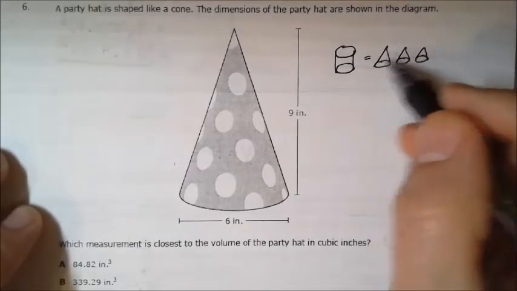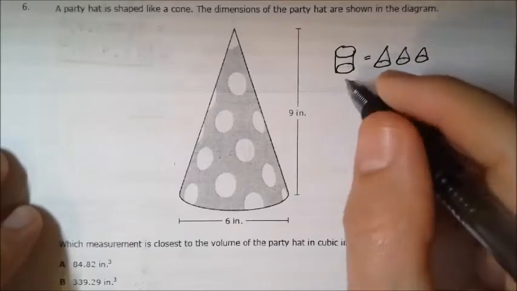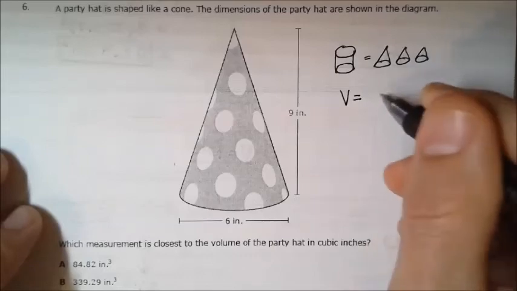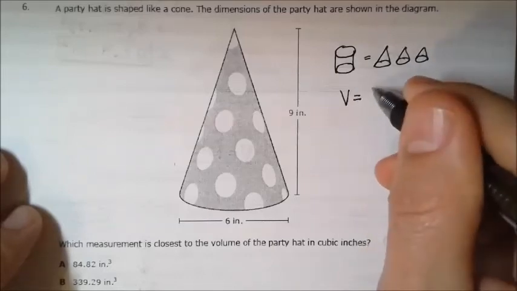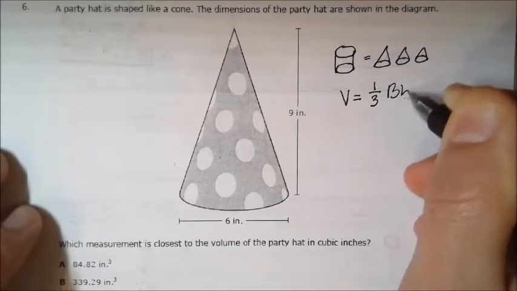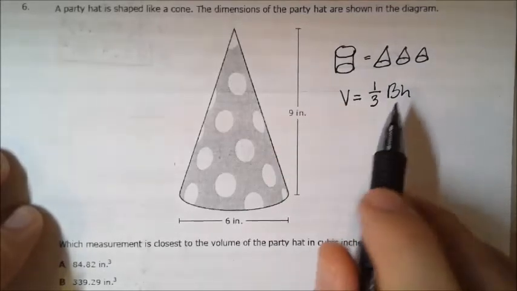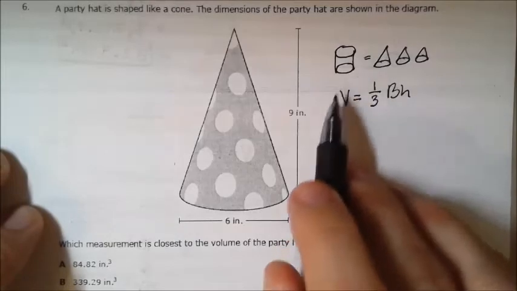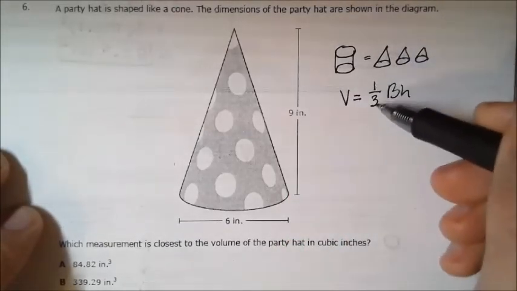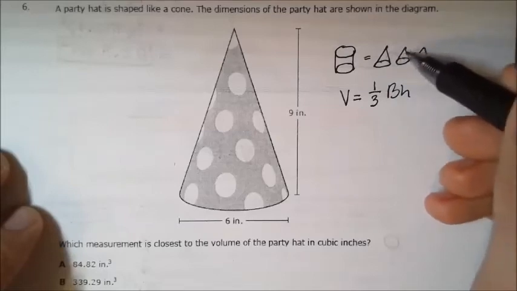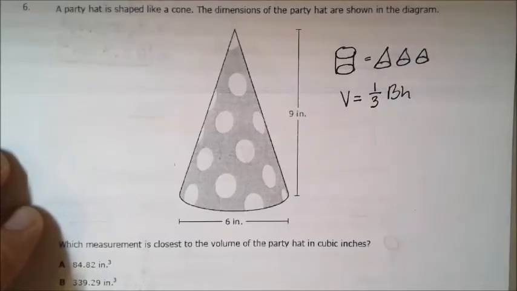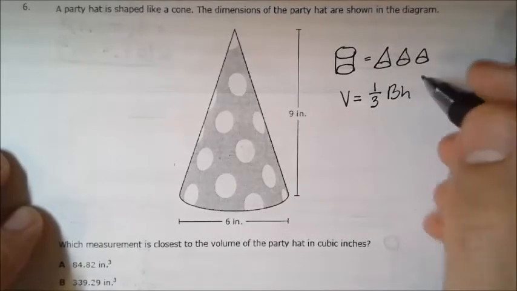So since it takes 3 cones to equal 1 cylinder, our formula for a cone is very similar to the cylinder, but instead of V equals big B times H, it's V equals 1/3 big B times H. Now if you forgot that, you don't have to worry. You'll have this formula on your star chart. But I'm just reminding you that it's 1/3 because each one of these is worth 1/3. If you add them all 3 together, they equal 3/3, which is 1 whole cylinder. So let's go ahead and do the math here.